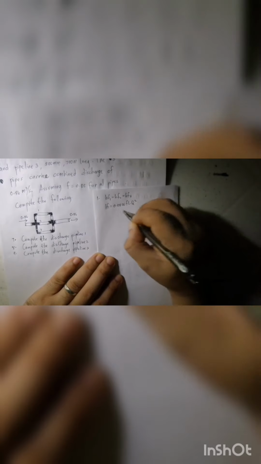So number 1, compute the discharge of the pipe. So your HF in pipe 1 is equal to HF2 is equal to HF3. So the formula for HF is 0.0826 F L Q squared over D to the 5th.